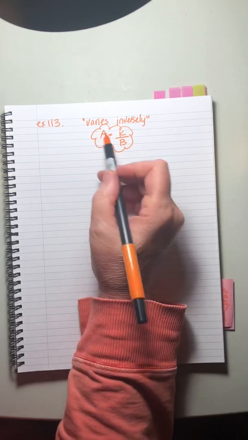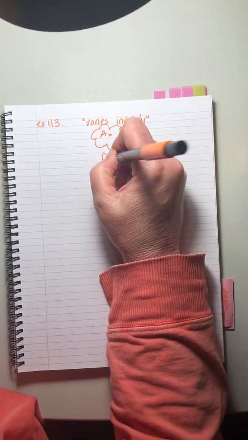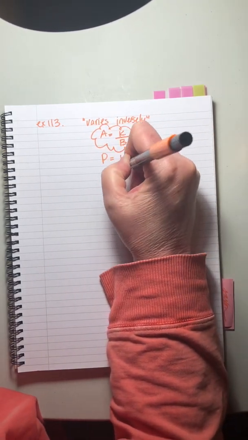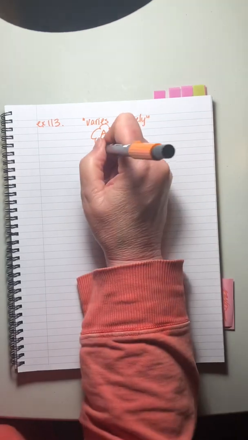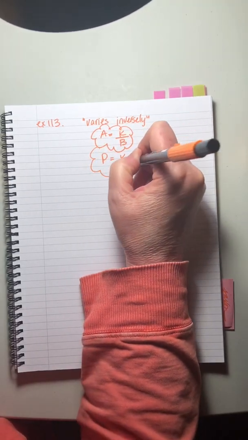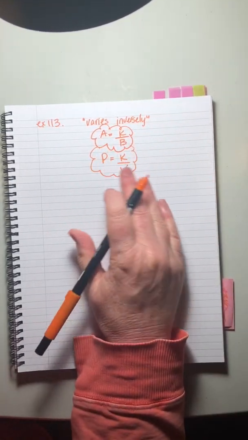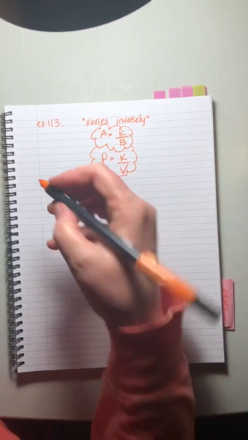And now we can change this to match our story. So let's look again at what it says. The pressure of a perfect gas varies inversely as the volume. So again, we just put them in order. Pressure varies inversely as the volume. Don't overthink that step. Students try to use their brain to logic that out. Just do it in order of the sentence.